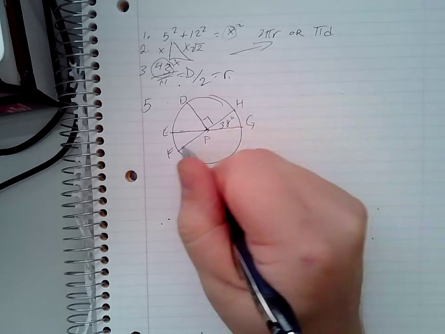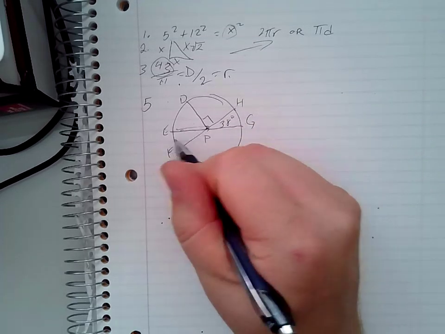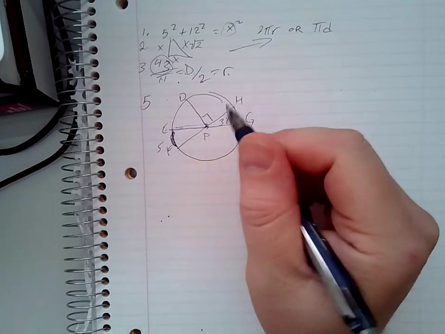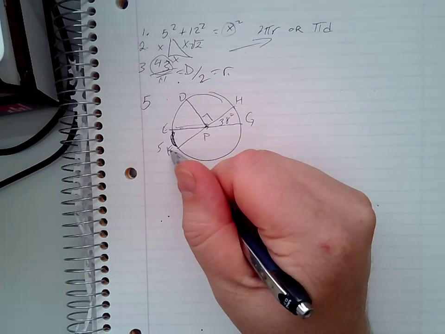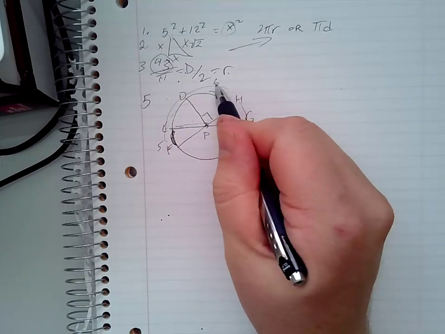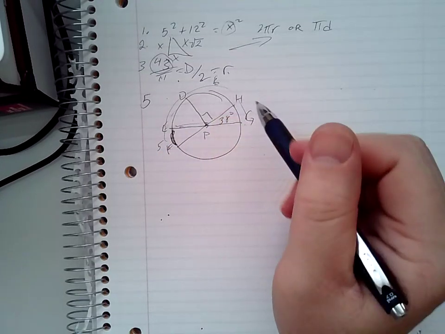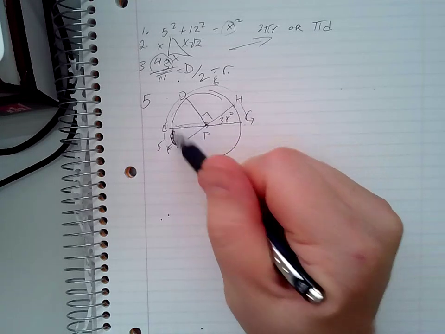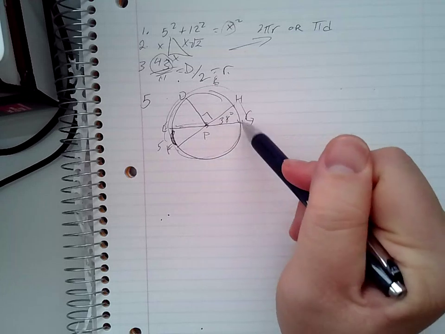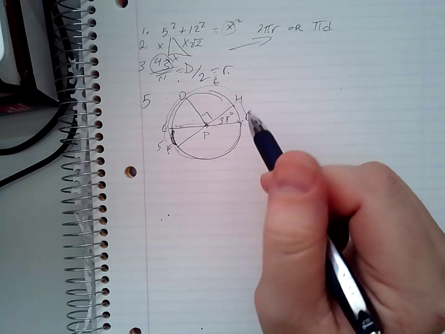And then it wants you to find arc EF for number 5. And then it wants you to find FG, this whole thing, for number 6. And then for number 7, it wants you to find DFG, this major arc right here, DFG. So if you find them in that order, it'll really help you out.